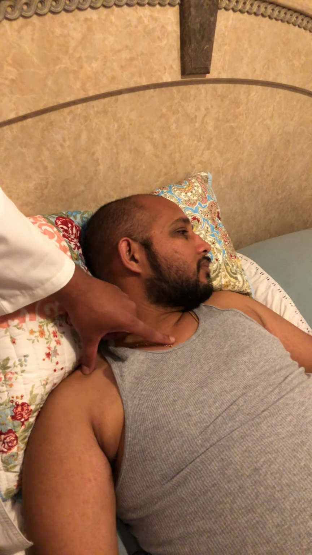The external jugular vein comes laterally to the sternocleidomastoid muscle and attaches to the subclavian vein. The subclavian vein becomes the brachiocephalic vein and goes to the right atrium. On the other hand, the internal jugular vein is more medial to the sternocleidomastoid muscle, and medial to that, you have the carotid artery.